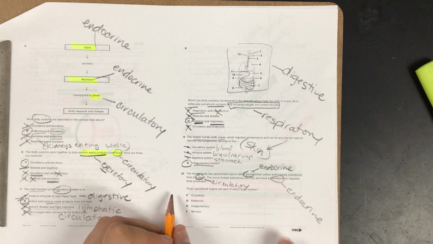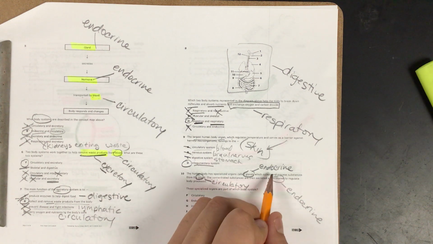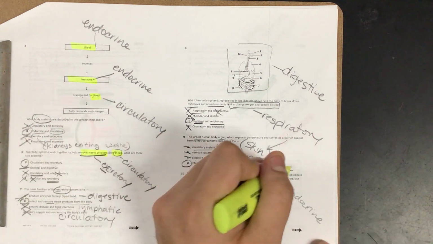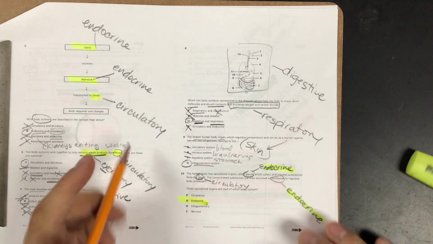So, it's talking about the body parts in here. Which one did we repeat over and over again? We repeated endocrine. So, G is your best choice.